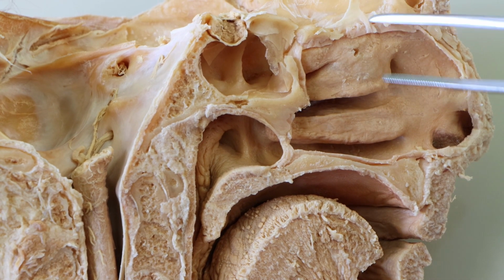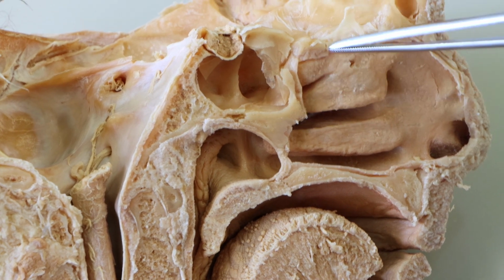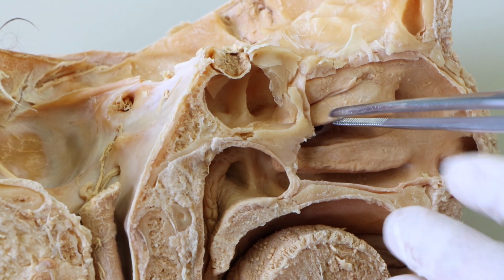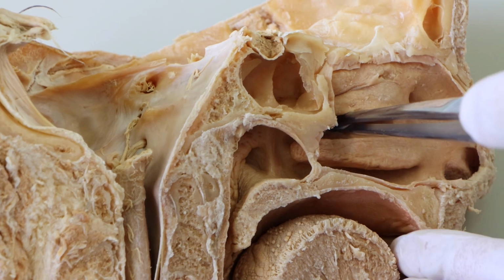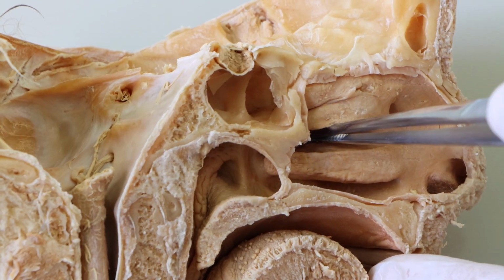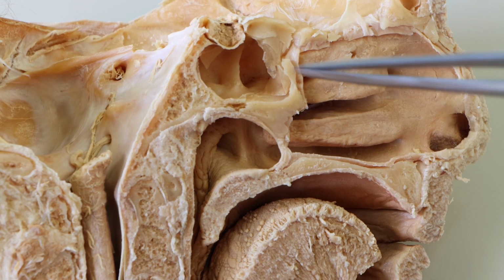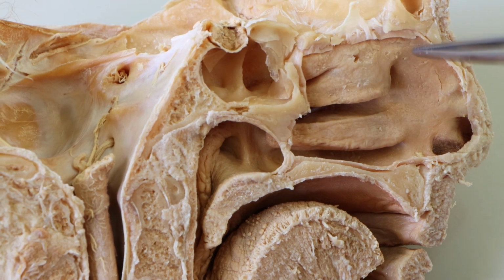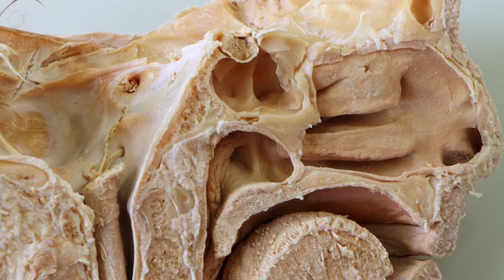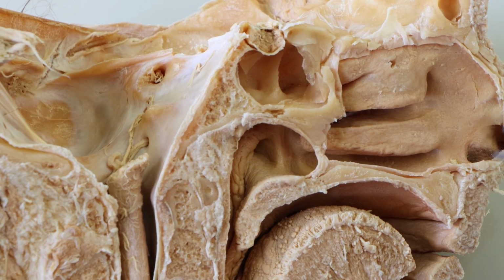Here is the place for the opening of the maxillary sinus at the region of the semilunar hiatus, and also the opening of the frontal sinus here, and anterior and middle ethmoidal air cells.